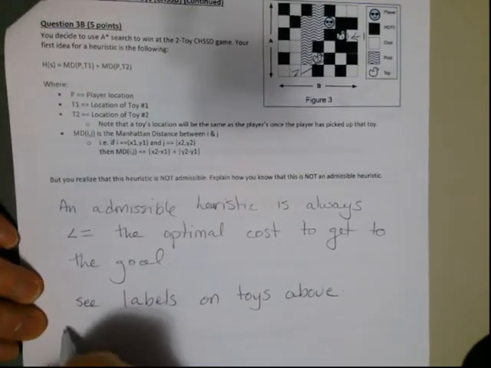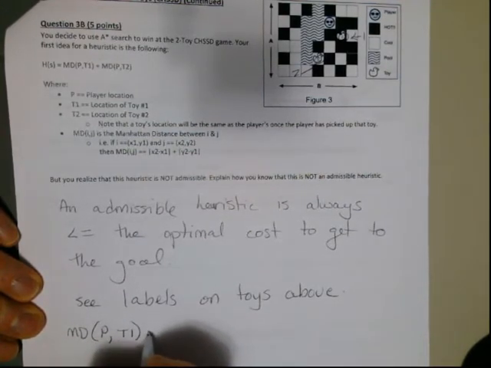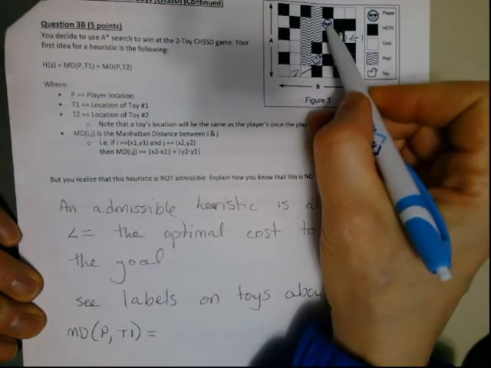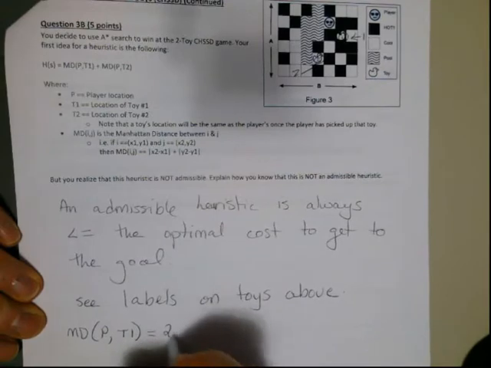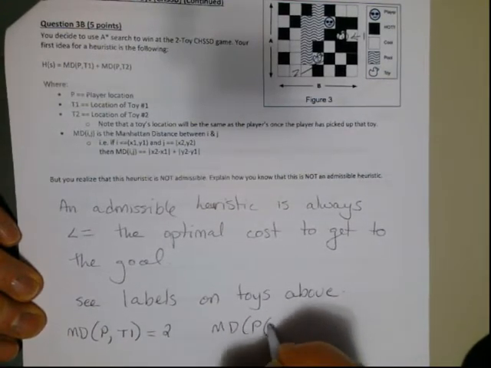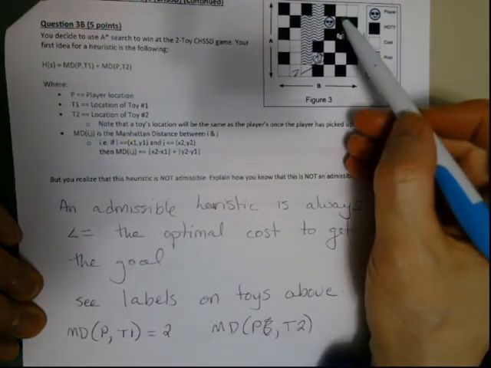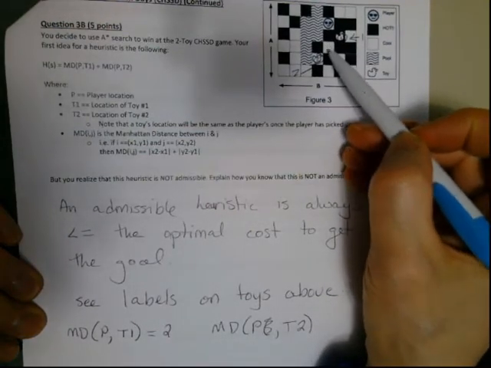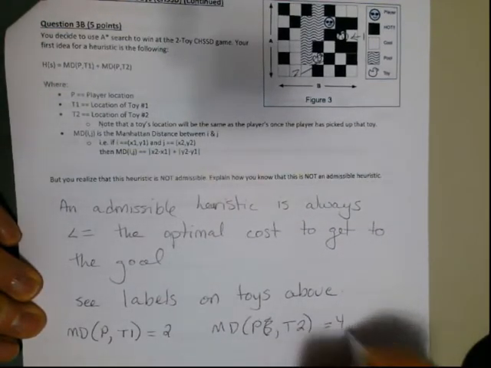So the Manhattan distance between the player and T1 is, well, what do we got? We got to do Manhattan distance, so it's 1, 2. And the Manhattan distance between the player and T2 is, let's see what we got here, 1, 2, 3, 4.